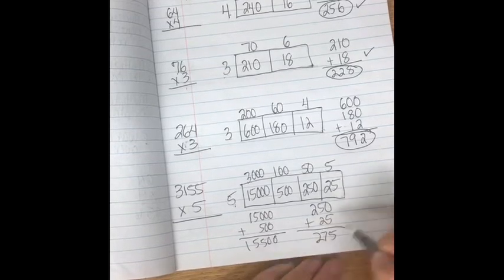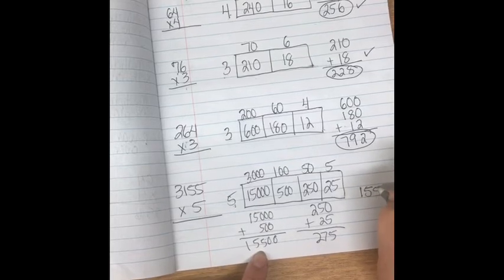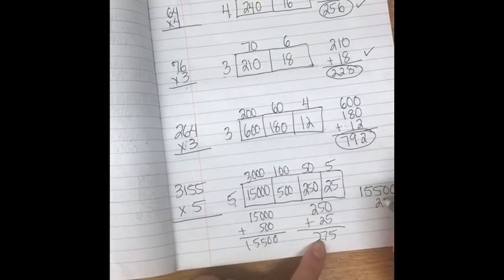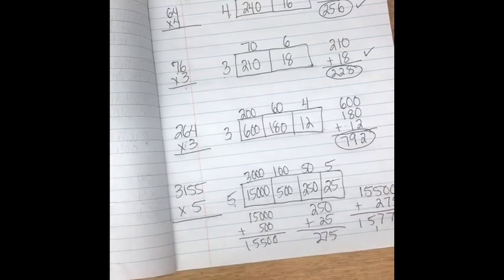5, 7, and then we will have to stack these 2 up. So I can use this space over here and 275 and add those. 5 plus 2 is 7. Bring down the 5, bring down the 1, and now I have my answer.